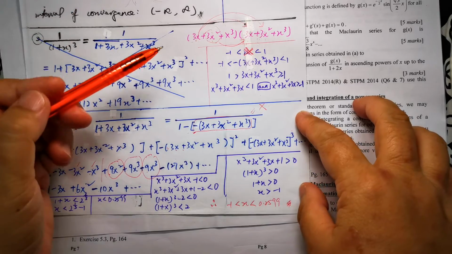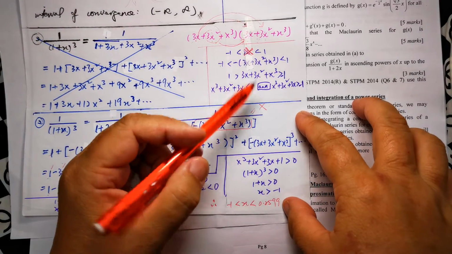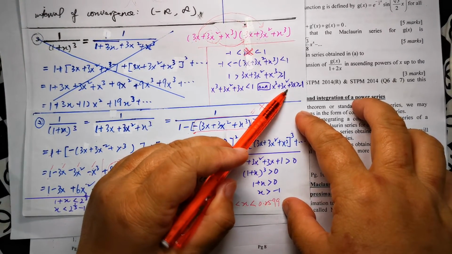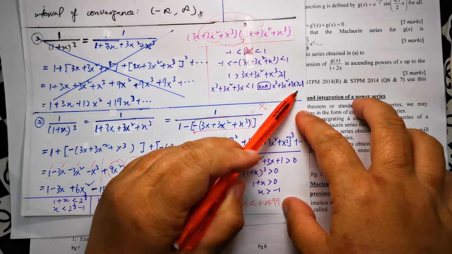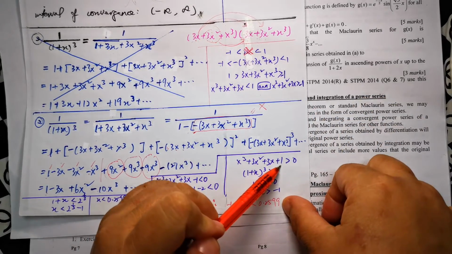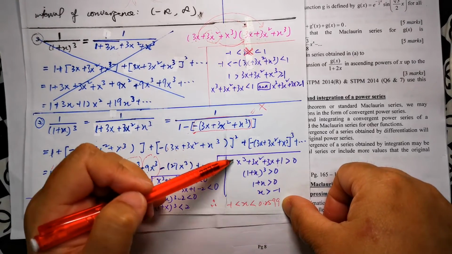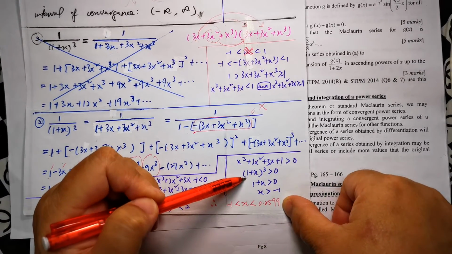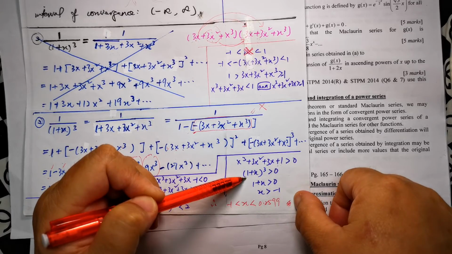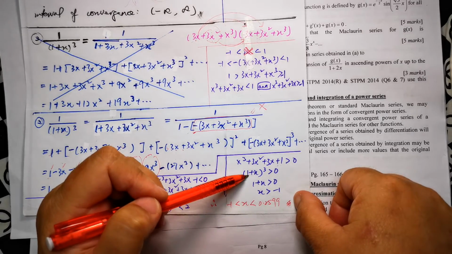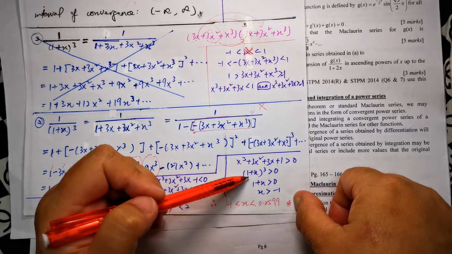For this part, yeah, correct. Minus 1 shift here, plus 1 here. When you can use a calculator, this one actually can be factorized, become 1 + x cube.